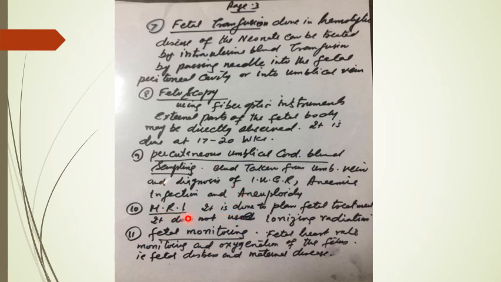Number ten is the MRI. It is done to plan fetal treatment. It does not use ionizing radiation, so it is not creating any danger to the fetus. Number eleven is fetal monitoring: fetal heart rate monitoring and oxygenation of the fetus, by which fetal distress and maternal diseases one can diagnose.